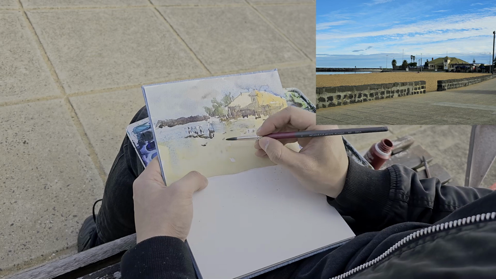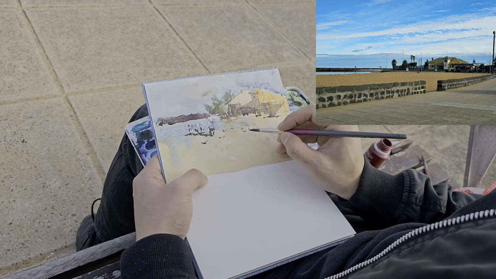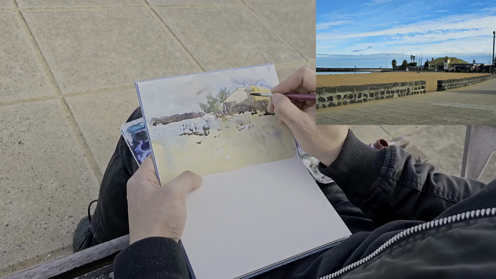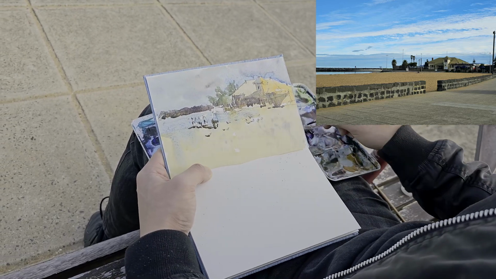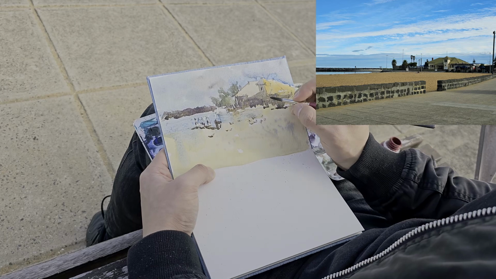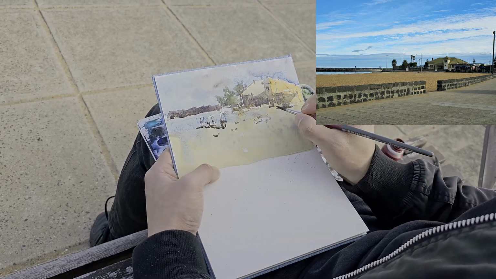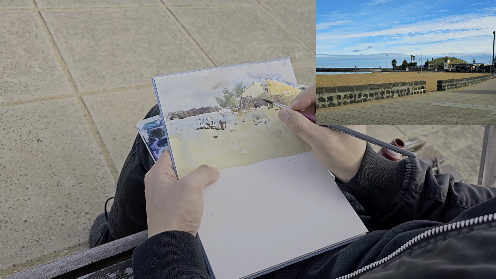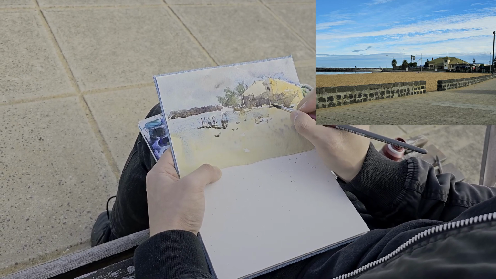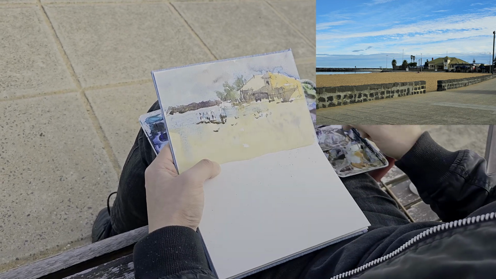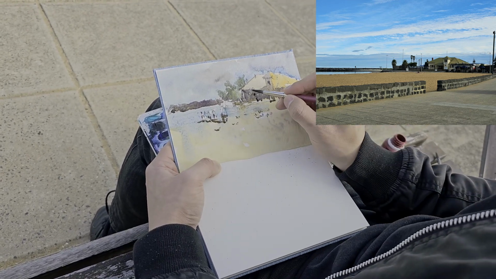Some of the little shadows of the birds here on the ground. A touch of detail for the buildings. A bit of light there, darkness there. A little bit underneath the buildings like that, the rooftops.